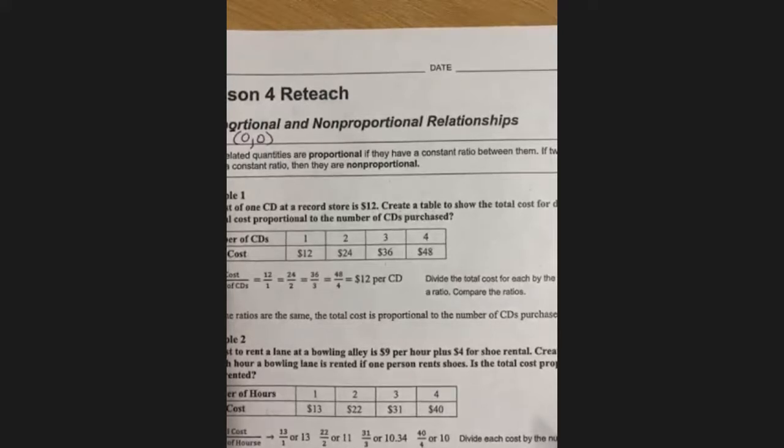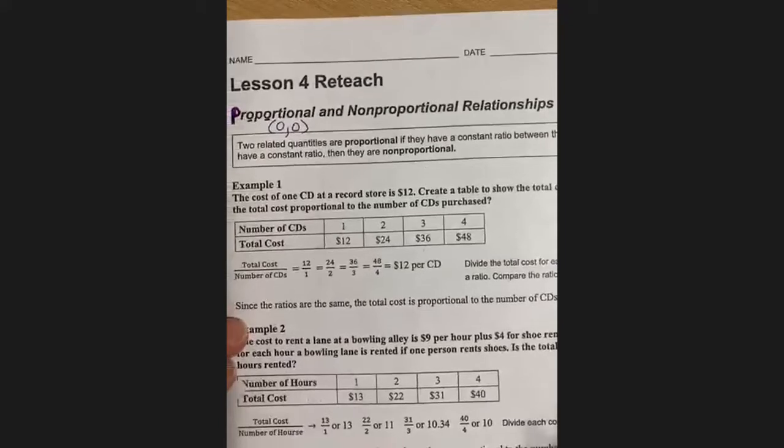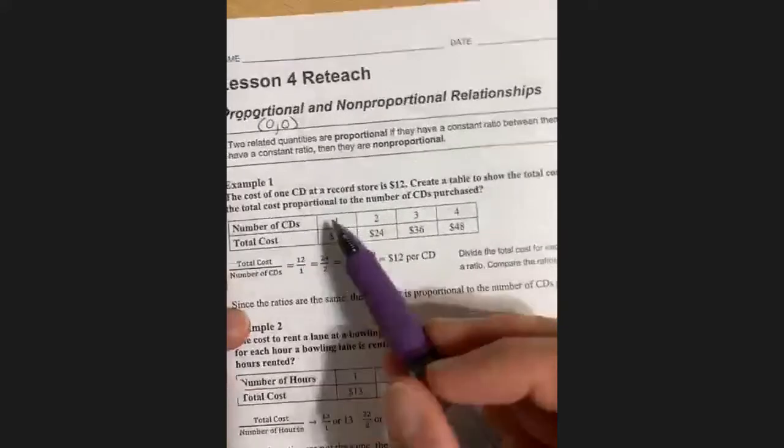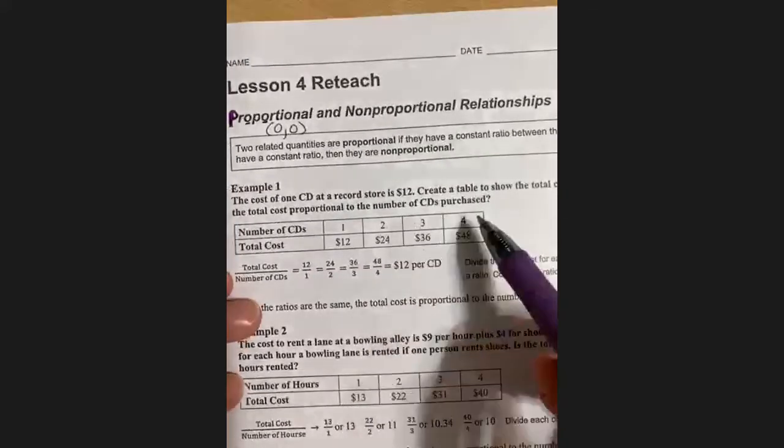If they're non-proportional, they're two related units or quantities that do not have a constant ratio between the two of them. So let's take a look at this: the cost of one CD at a record store is $12. Create a table to show the total cost for different numbers of CDs. I'm just reading this sentence here. Is the total cost proportional to the number of CDs purchased?